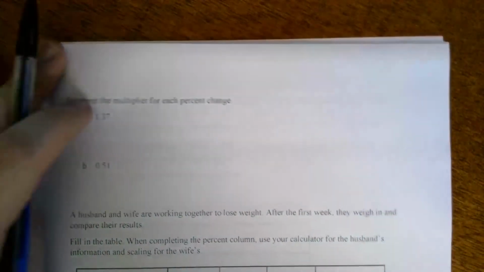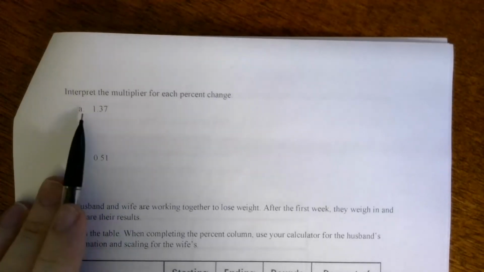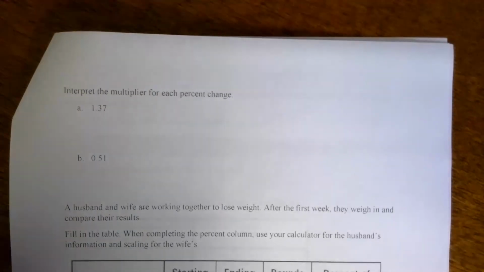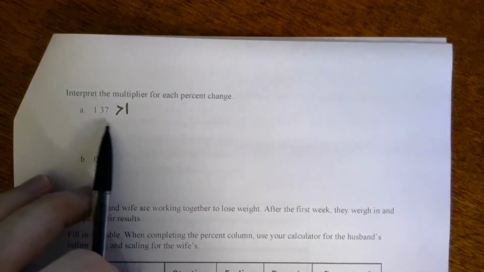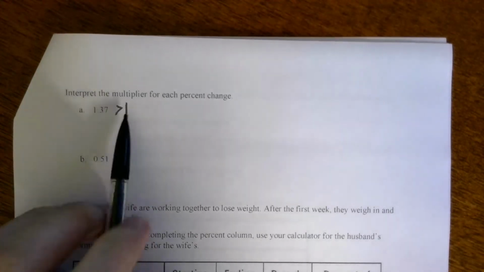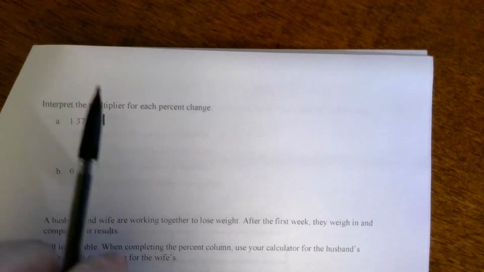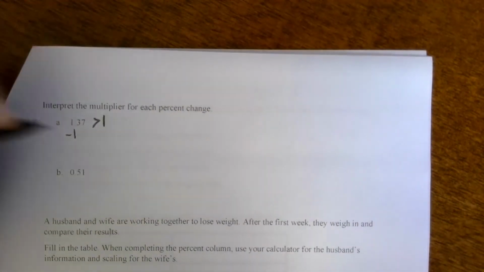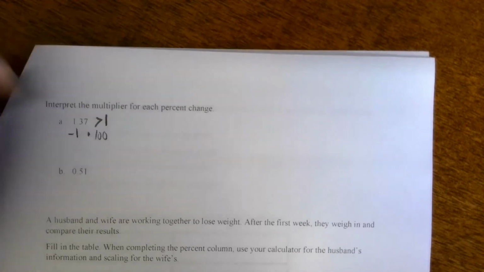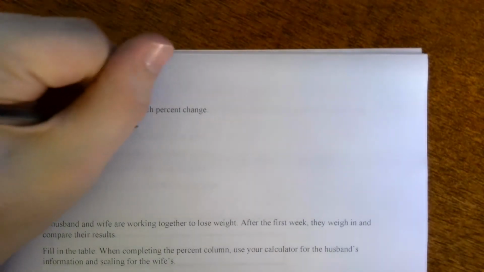So the next page says, interpret each multiplier as a percent change. I know we're just going to work this backwards. If I have 1.37, I know that this is greater than 1, and since it's greater than 1, it's going to be an increase. When I changed a percentage increase to a multiplier, I added 1. So to go backwards, I'm going to subtract 1 here, and then multiply by 100%. So we subtract 1, we get 0.37. Multiply it by 100, we get 37%.